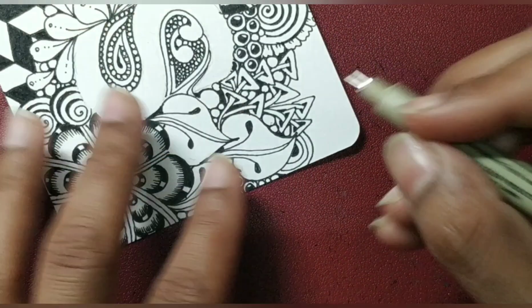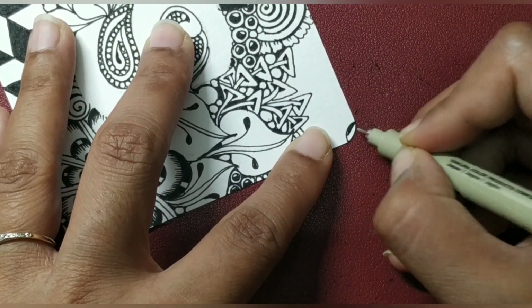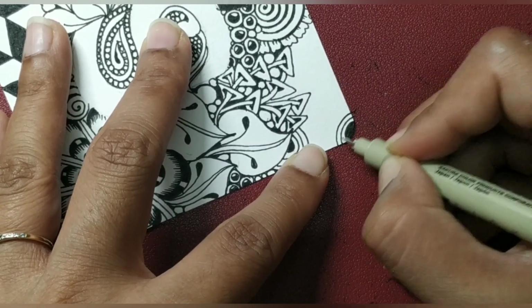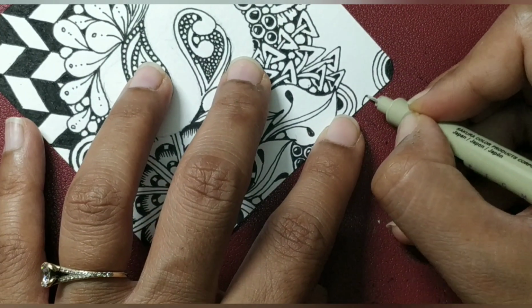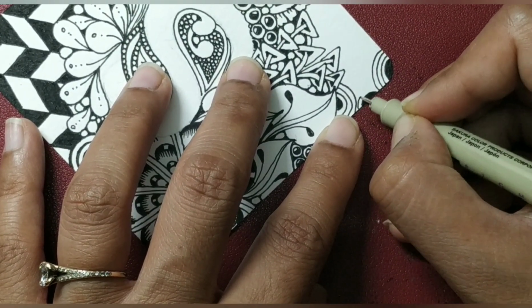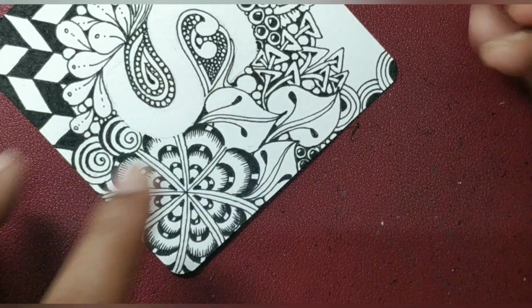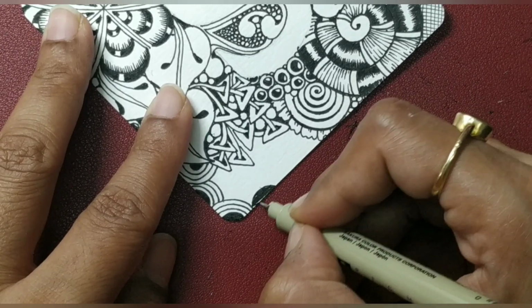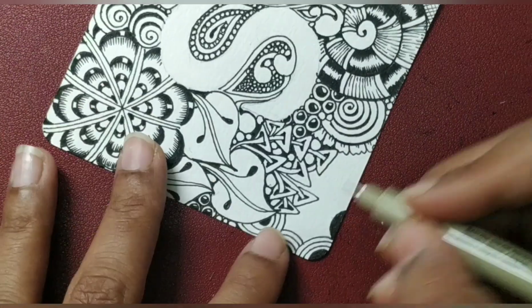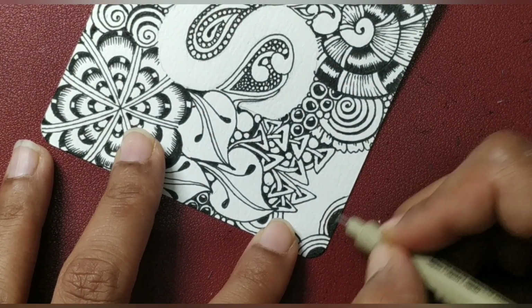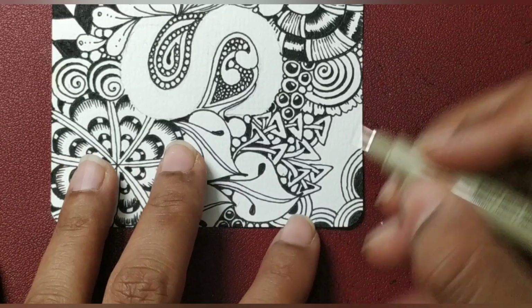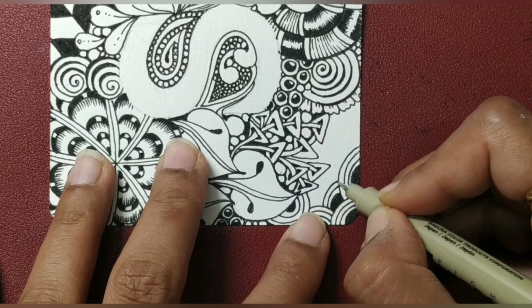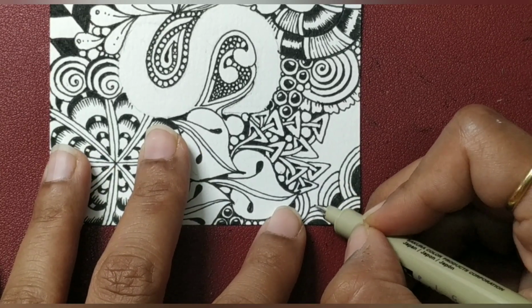Very small little spaces, feel free to add tipple or ink it in. Adding some moons here. I'm totally having a gala time. Just creating a mix of tangles, randomly, not thinking much what, where, heaping my moons one over other, depending on whatever spaces I have.